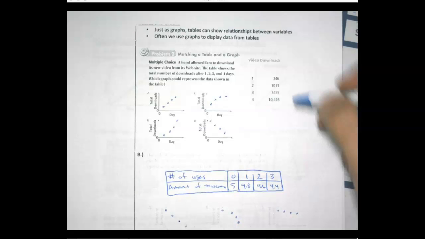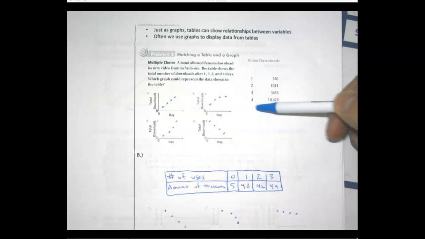Okay guys, so sorry about the print quality, but either way, moving on to these next kind of problems, and for the answers on the other ones, just check the pictures. These ones give me a graph, and they want me to match a graph to the table. Here's the table, number of days and total downloads. Again, didn't print, but this is days, 1, 2, 3, 4 days, and then number of downloads is the other column.